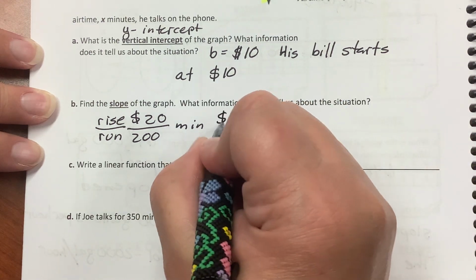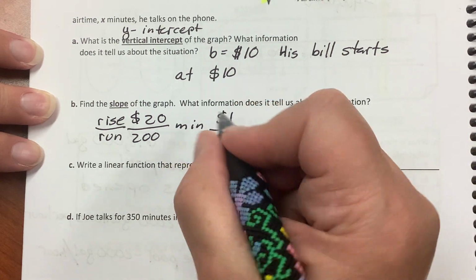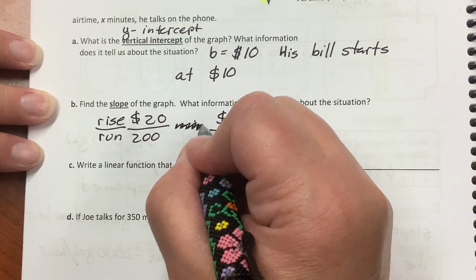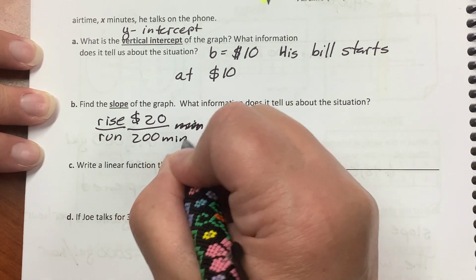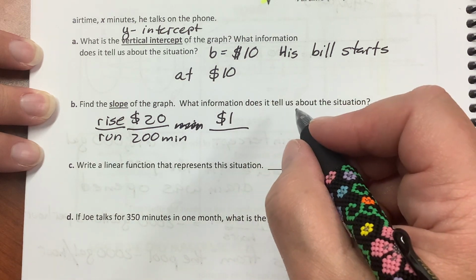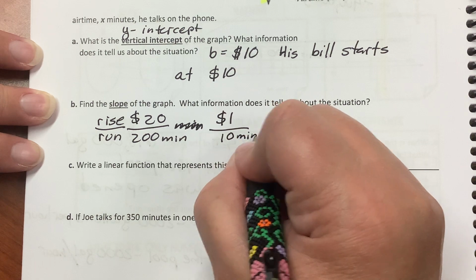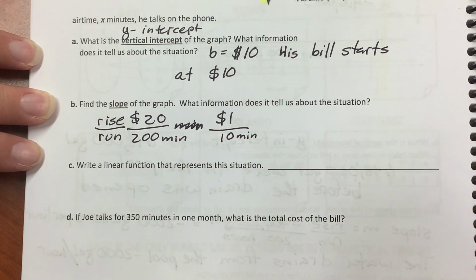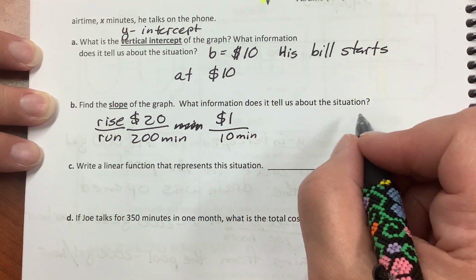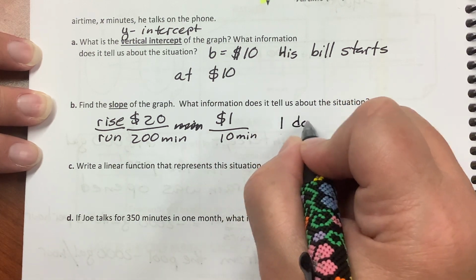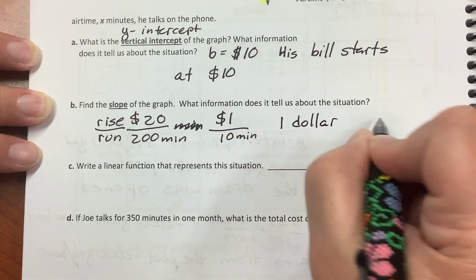It's $1 for, why did I write minutes over there and not next to where it belongs? Minutes. Right. Over 10 minutes. So it's $1 for every 10 minutes. What does it tell us about the situation? Or $1 for 10 minutes.